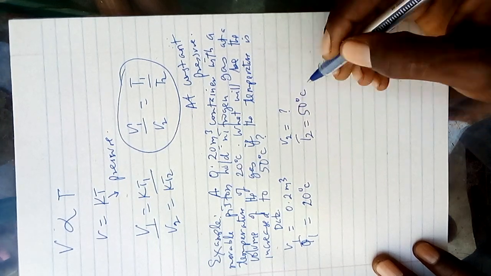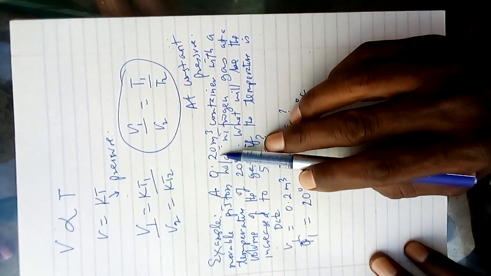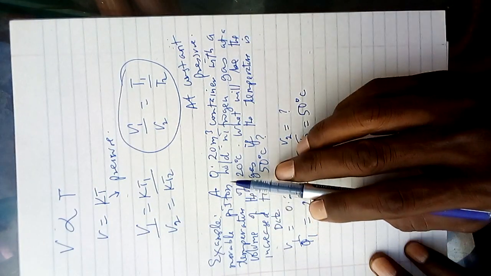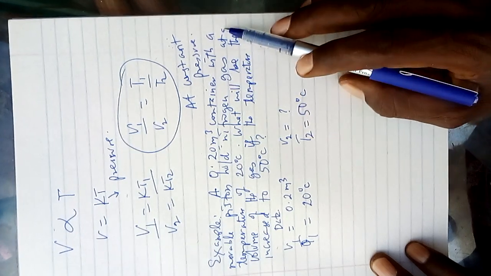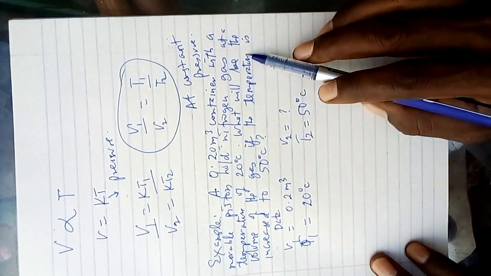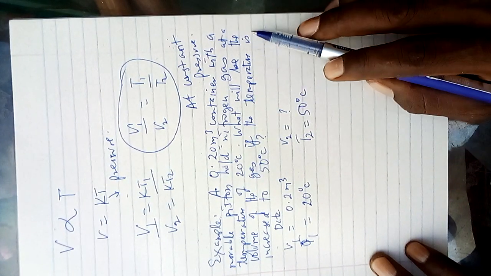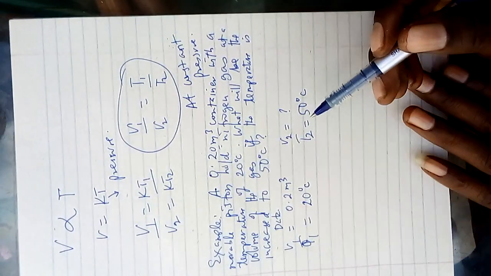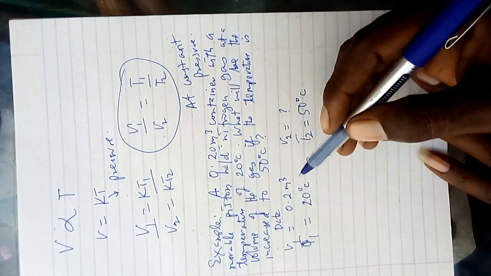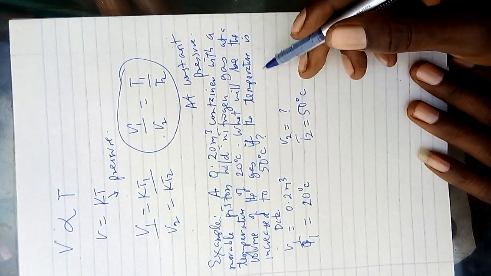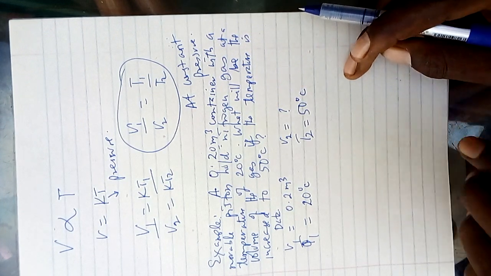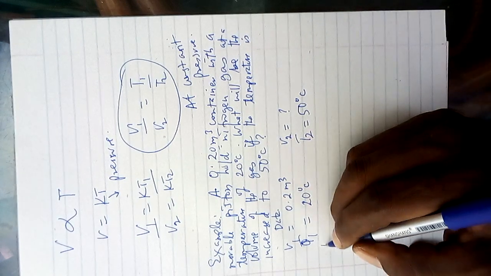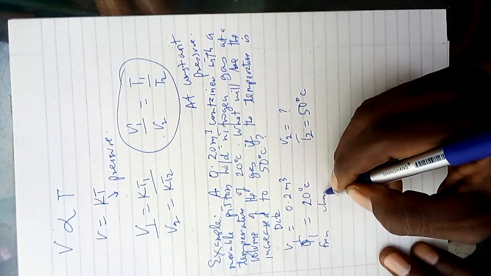But what will be the volume at 50 degrees Celsius? When you look here, we are just talking about volume and temperature. If you find a question of this kind, what you have to do is solve it under Charles' law.